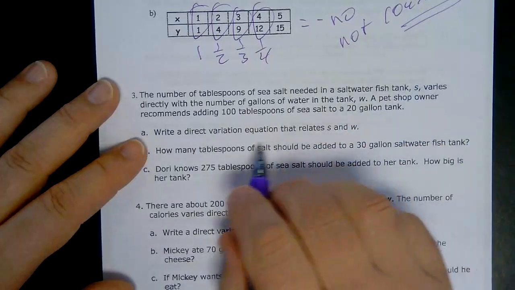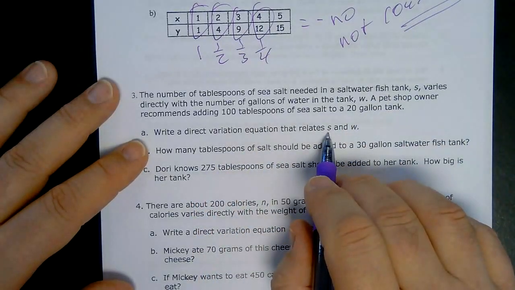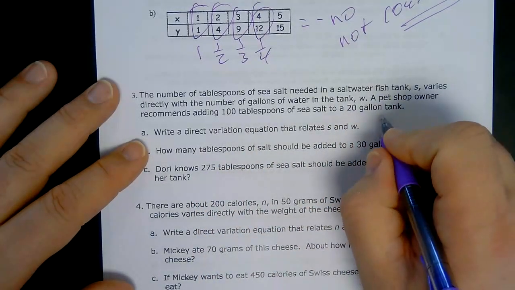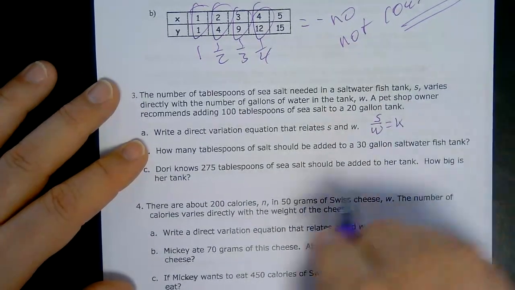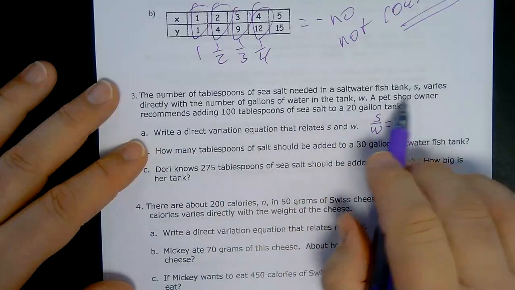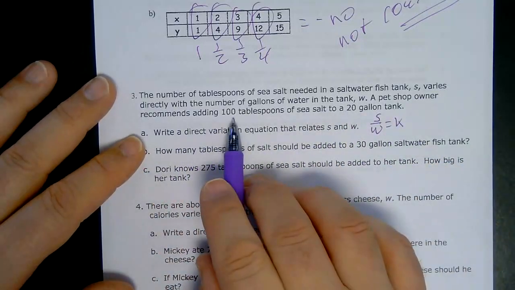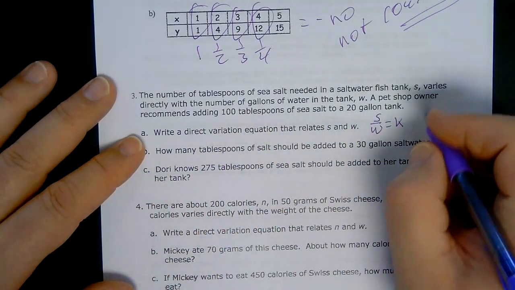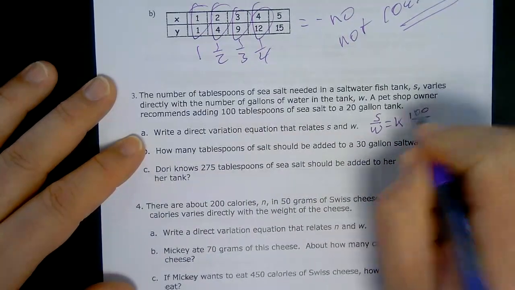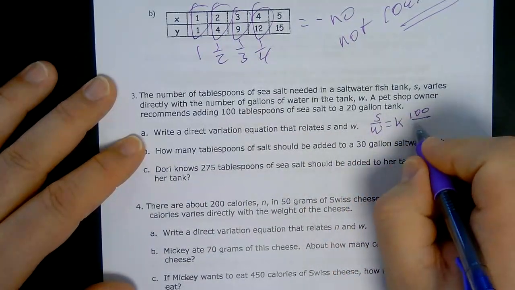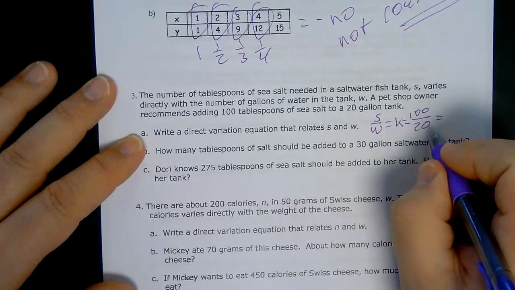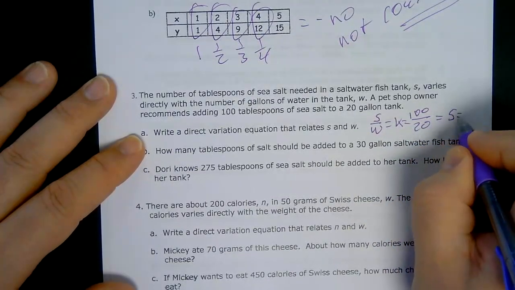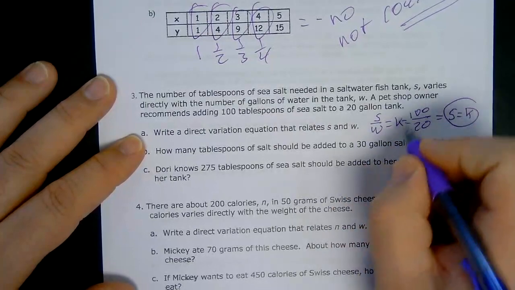So S over W would equal my constant K. A pet owner recommends adding 100 tablespoons of sea salt to a 20-gallon tank. So if I divide that out, 100 divided by 20, I get 5 for my K.